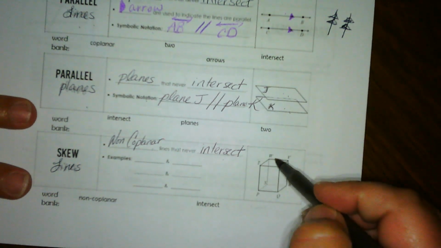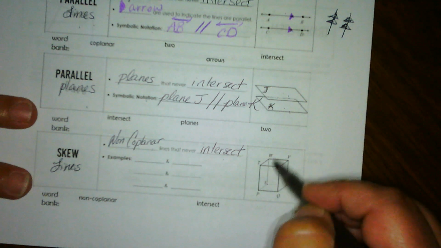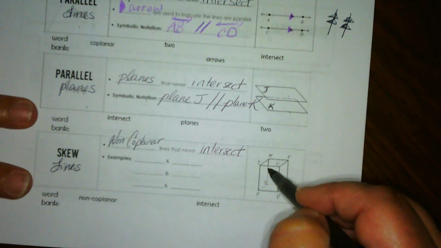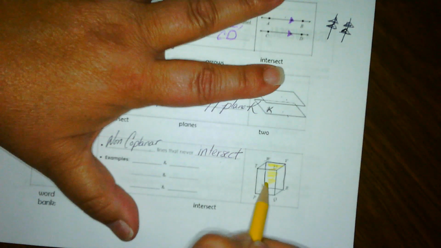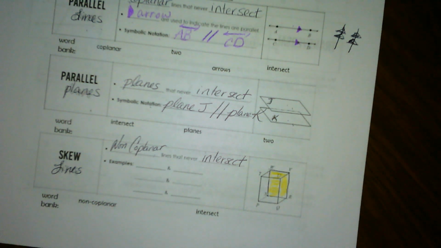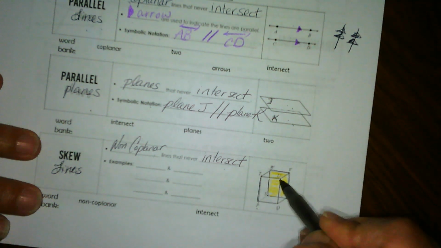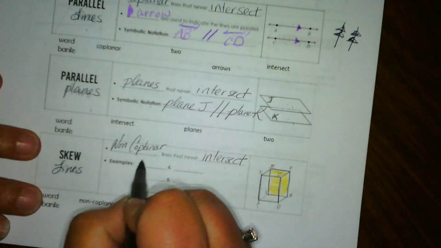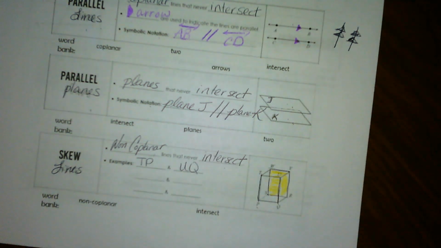So let's look at the back of the box, WYRS. Okay? Let's just start there. I'm going to try to color in the back of the box a light yellow so you'll know that's the back there. What is never going to intersect the back of the box? T to P, see that right here? U to Q. Never going to intersect the back of the box.